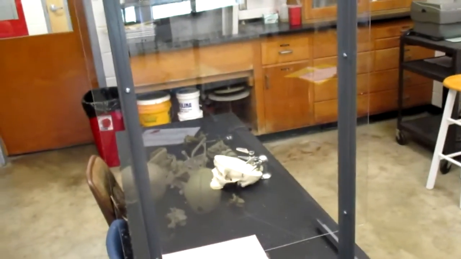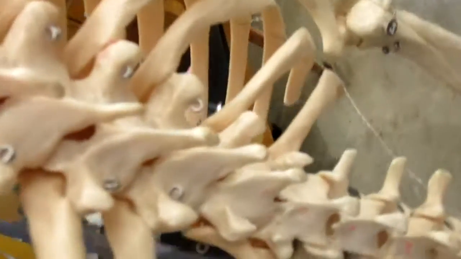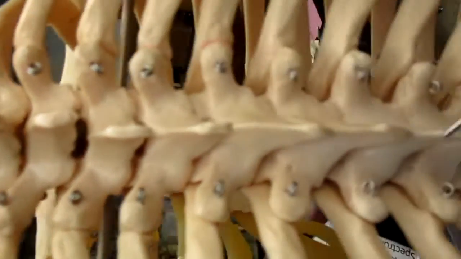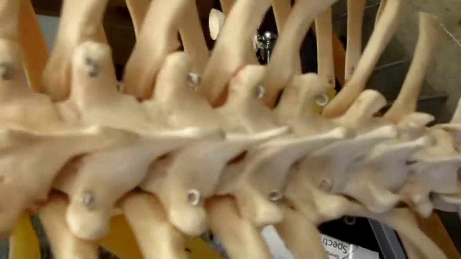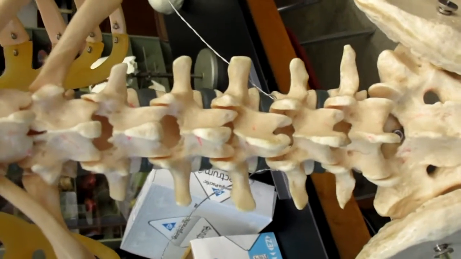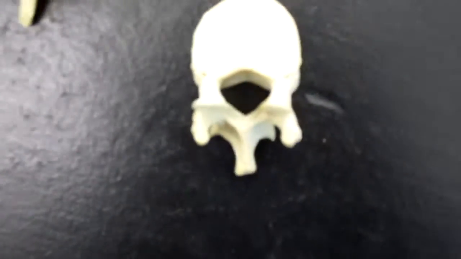Now, we have the thoracic vertebrae, which are going to be all these right here. Thoracic vertebrae, there's 12 of these. And then we have the lumbar right here, and there's 5 of these. And I forgot to show you a lumbar vertebrae.